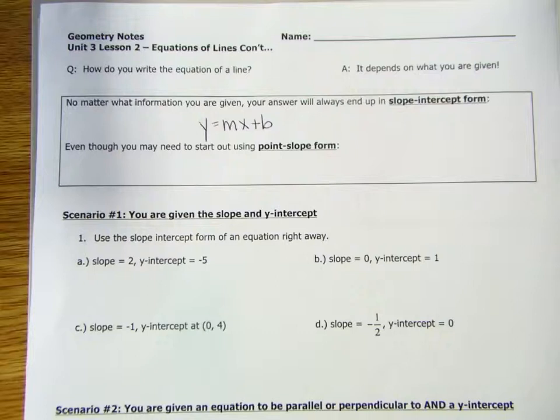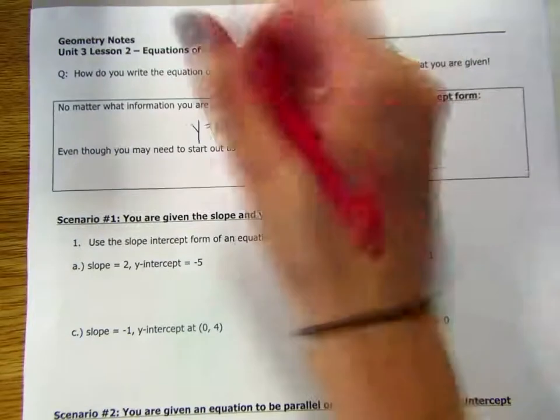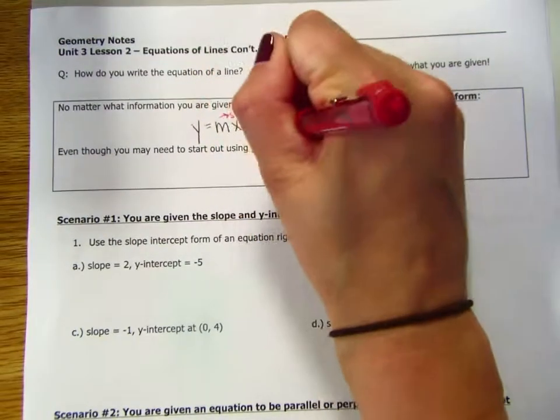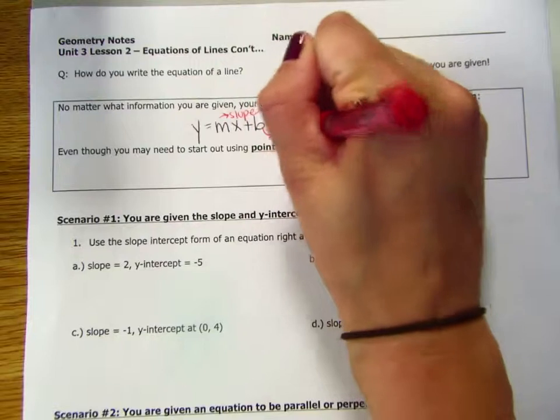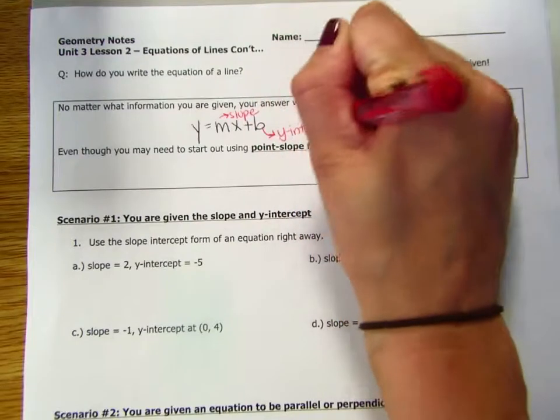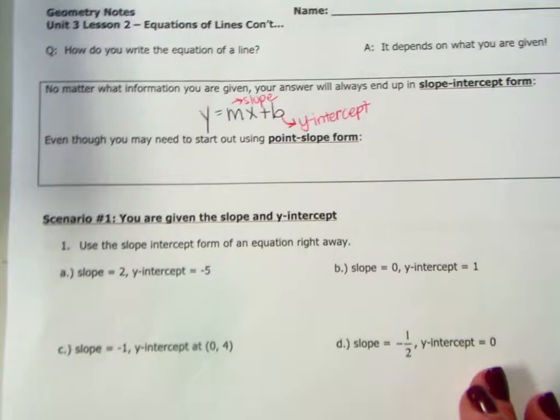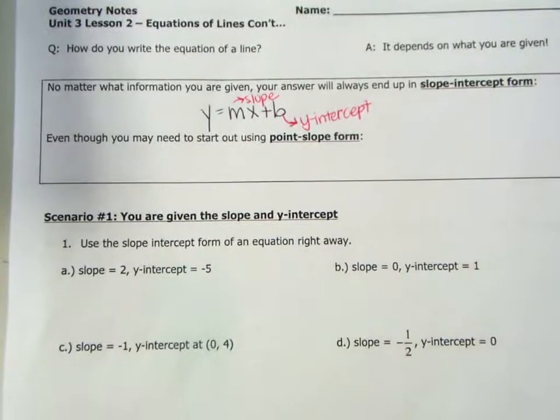I want you to remember that m is standing for our slope and b is standing for our y-intercept. It's important that you understand what the variables are standing for.